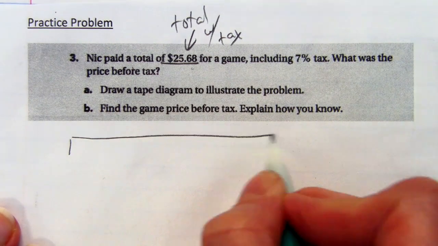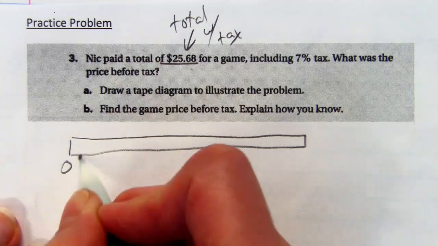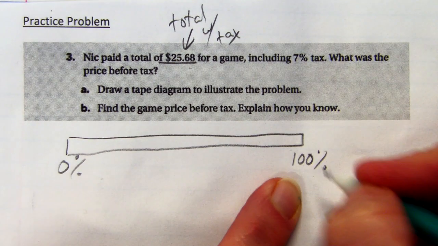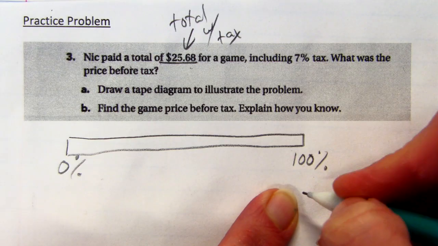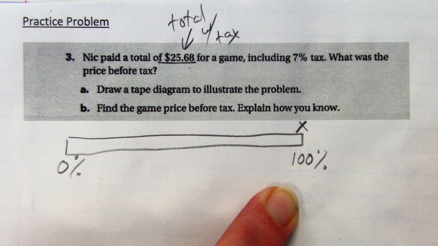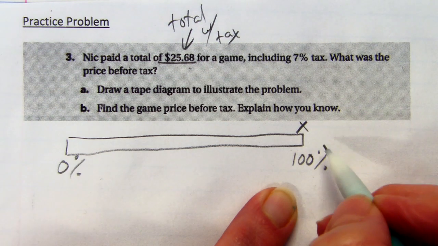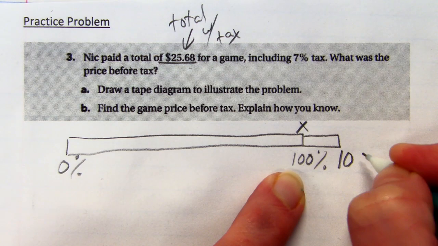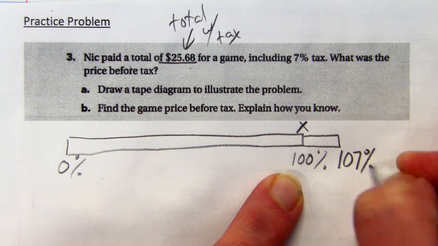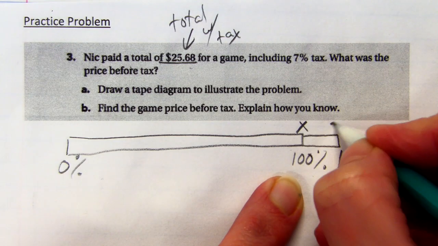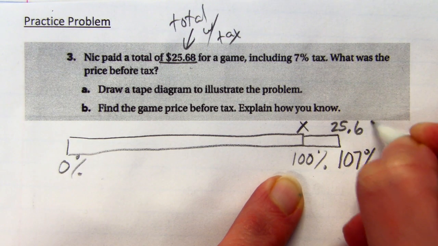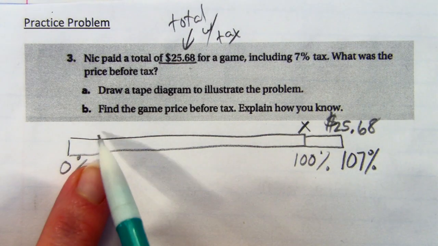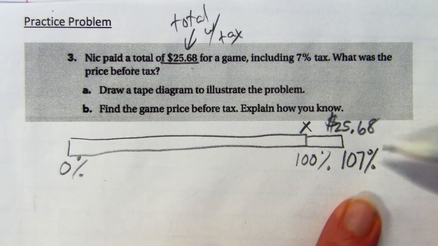So we're going to use a tape diagram like before. We go 0% to 100%. And then the 100% would be the price of the game before tax. But what we paid total with that 7% tax would be 107%. And that's what we will line up with the 2568. So instead of giving us just the tax, they're giving us the total with tax.